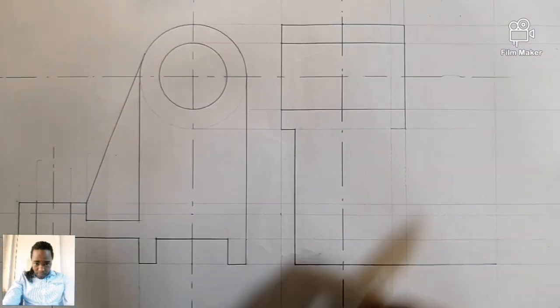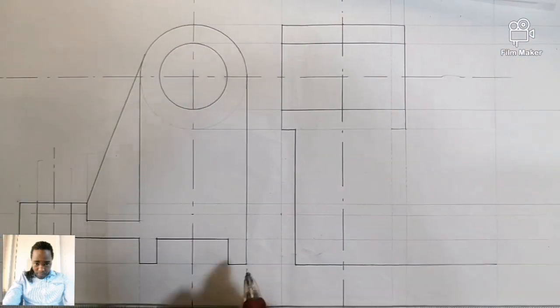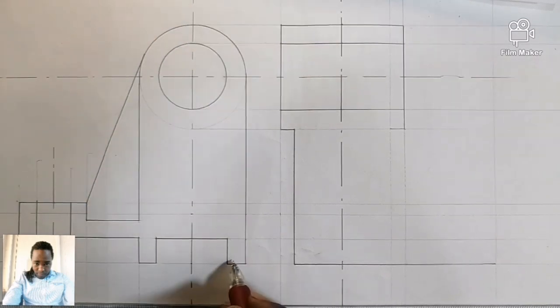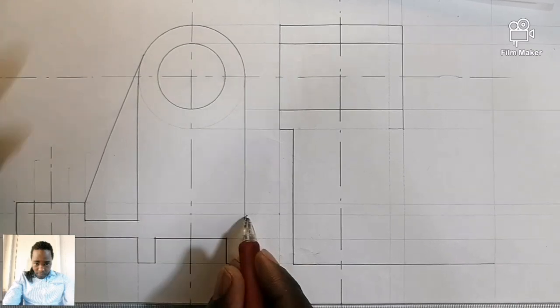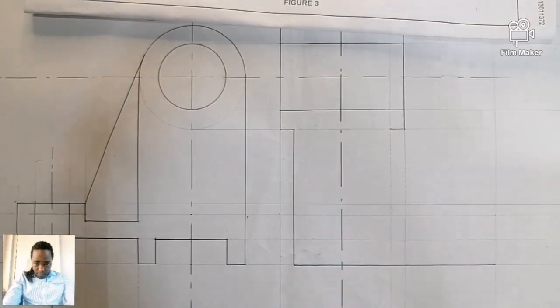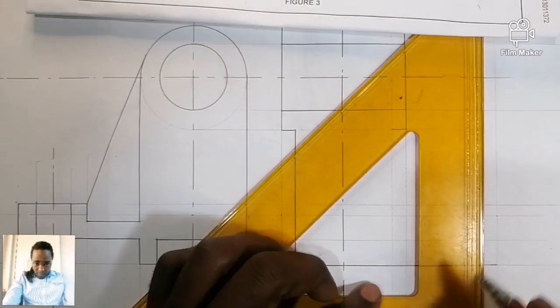Constructional line. 28, which is this one, from here till there. Remember, it is the one that you started with. From here till there is this 28. From here till here, which means it's this one. Understand?